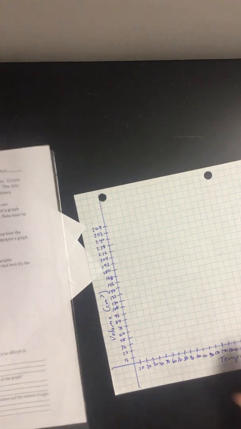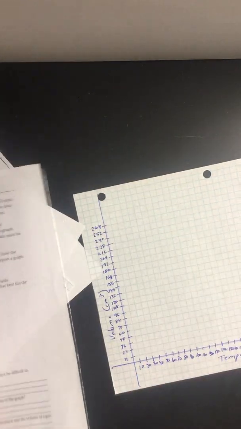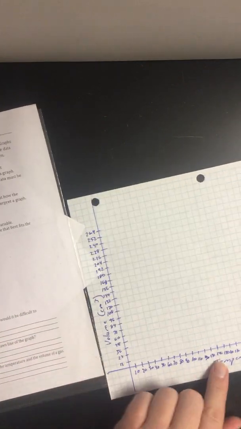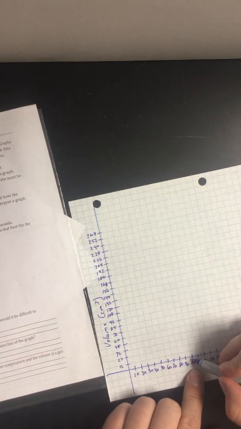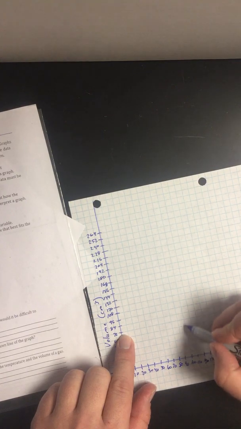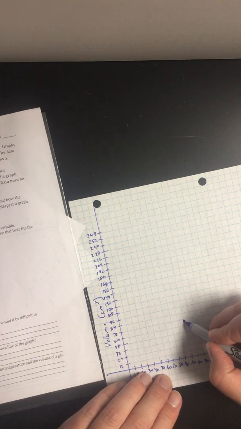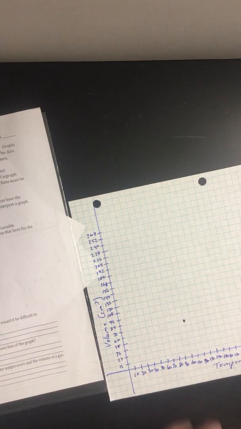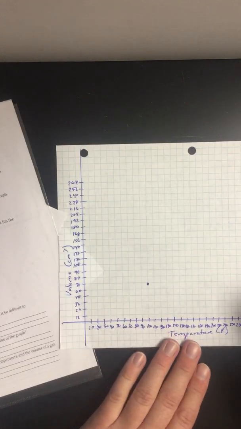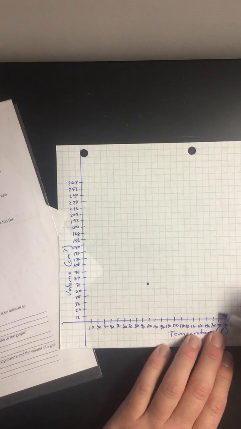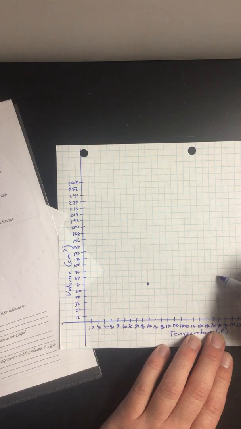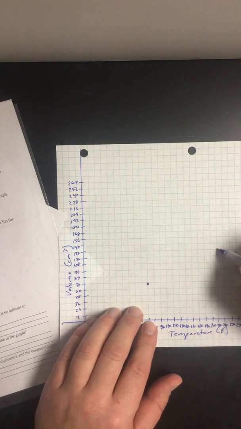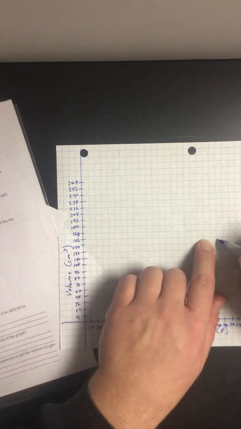Now we need to graph our data, right? We find it, we go like this, and we figure out where to put it. So our first one has 100 Kelvin, that's down here, and 71 for the volume. So that's gonna be right below 72, right below it. That's our first one. 210, up here, 200, and we're going up to 155. All right, so where's 155? Right below 156.